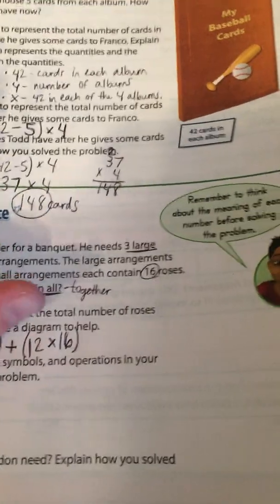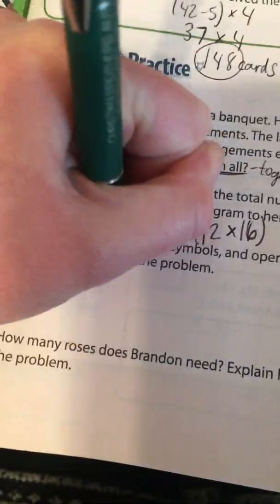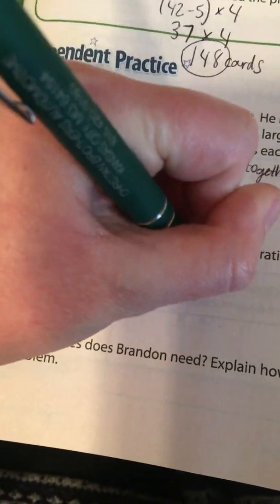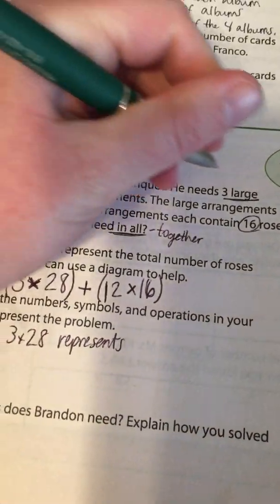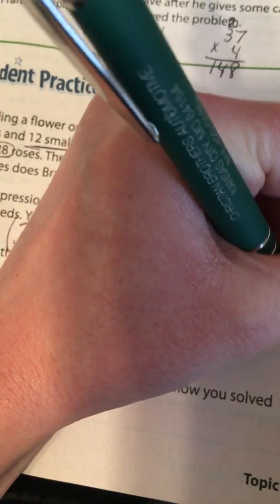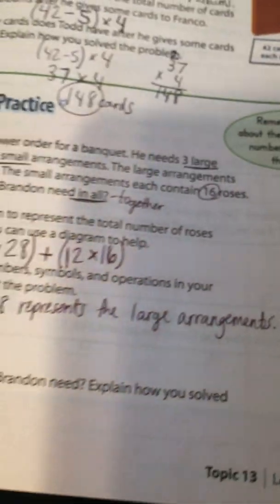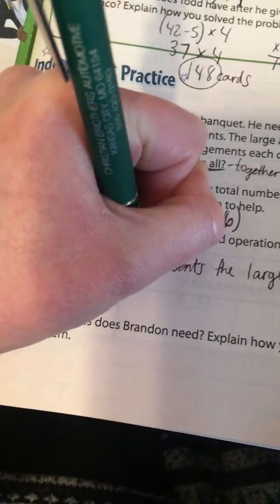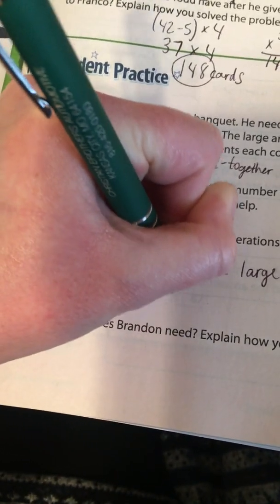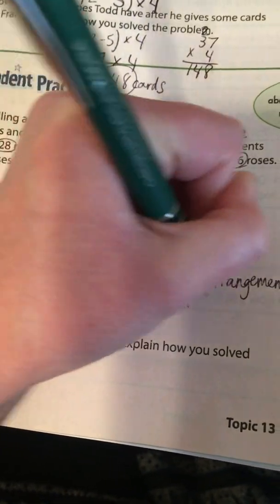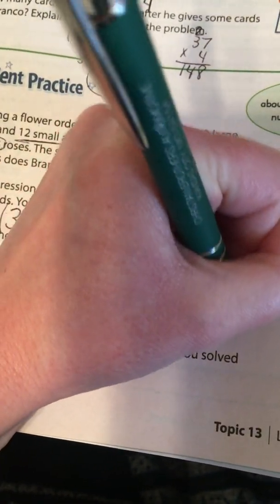So the 3 times 28 represents the large arrangements. Okay. And then the other one, the 12 times 16, represents the small flower arrangements.